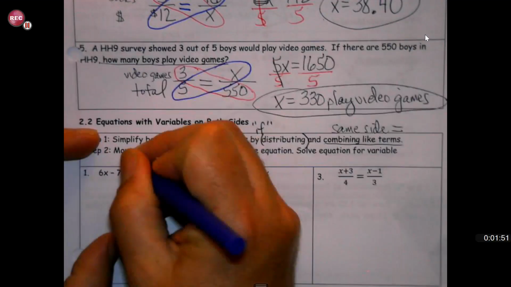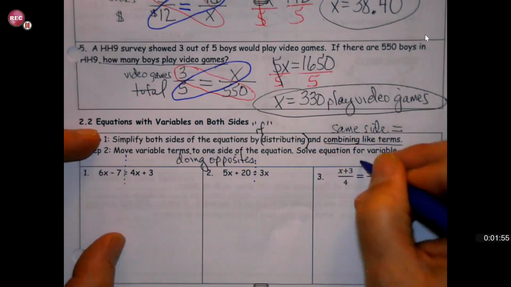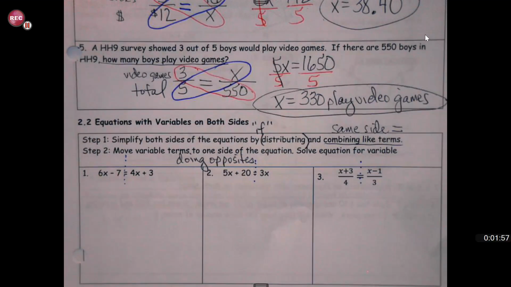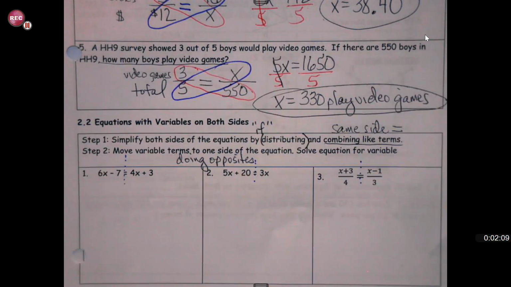This equal sign is kind of like having a brick wall there. And for us to get from one side to the other, we got to be sneaky. We got to do an opposite to get there. So step one this time, we don't have it. But my next job is to get my variables all to one side. Now that's up to you how you want to do that.